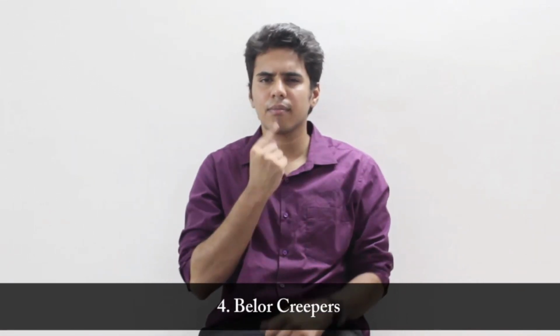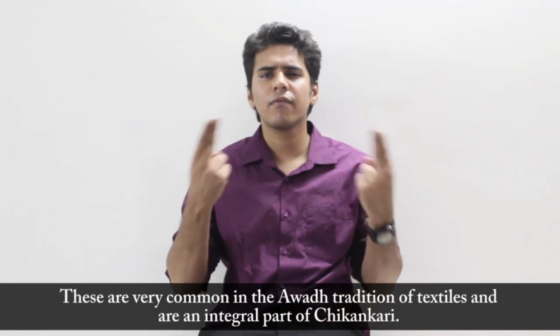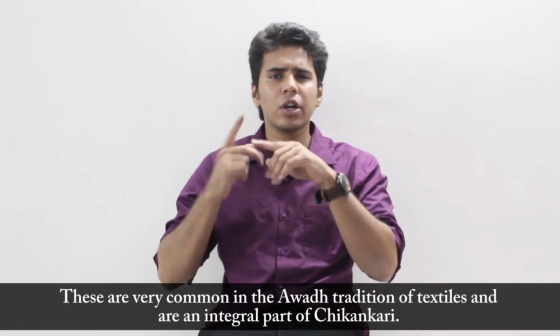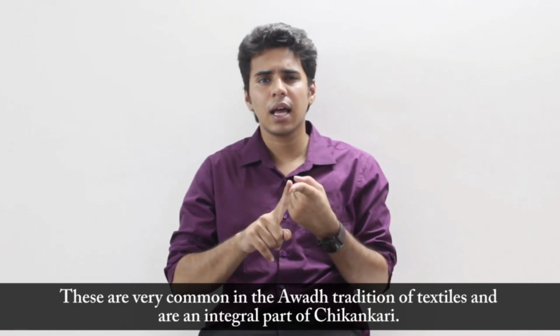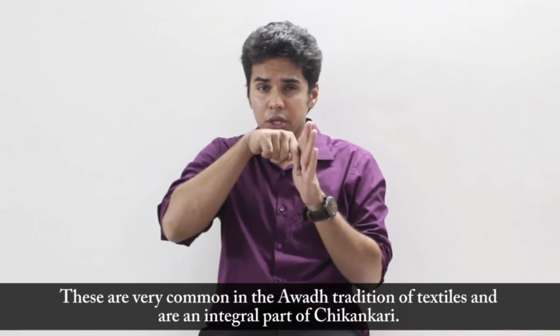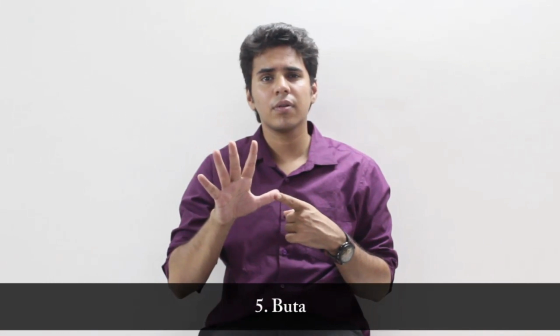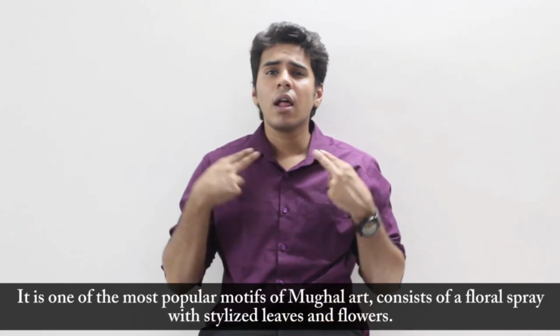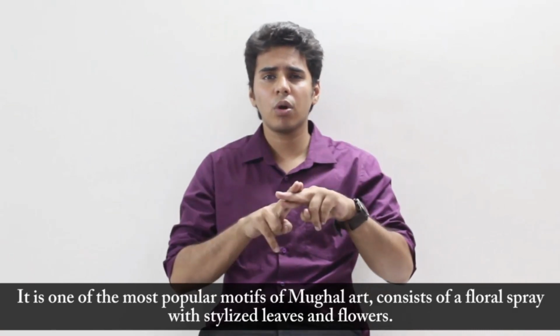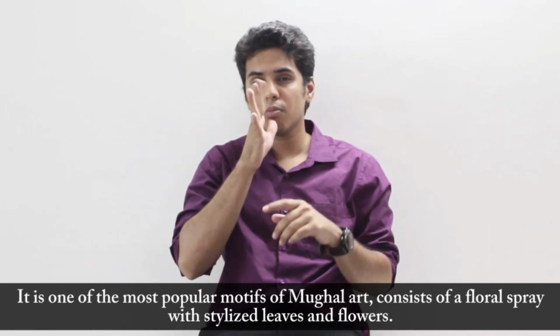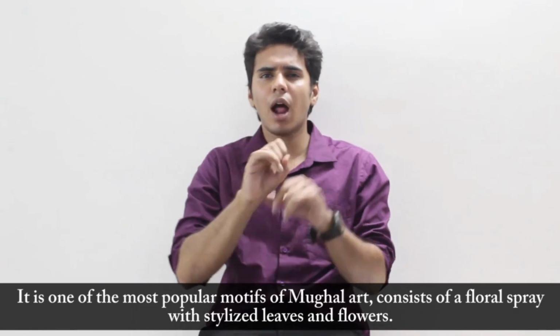Number 4, bel or creepers. These are very common in the Awadh tradition of textiles and are an integral part of chikankari. Number 5, butta. It is one of the most popular motifs of Mughal art. It consists of a floral spray with stylized leaves and flowers.